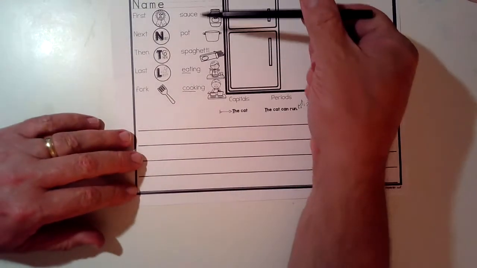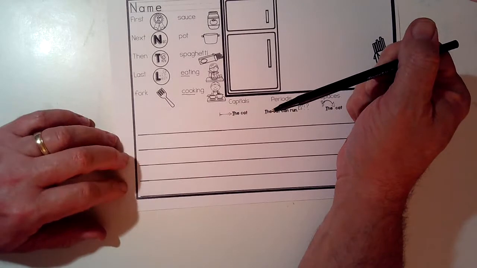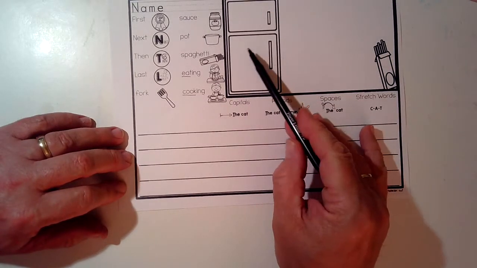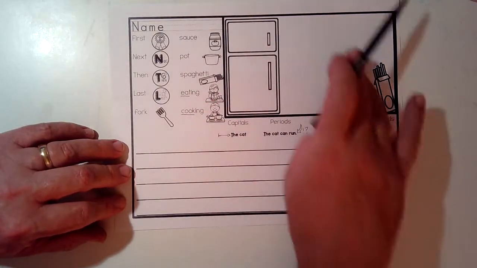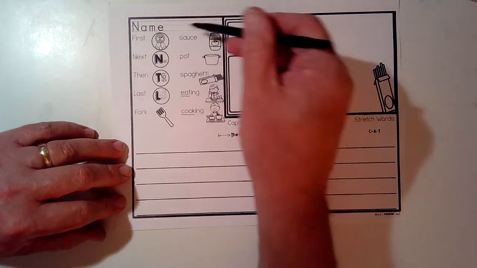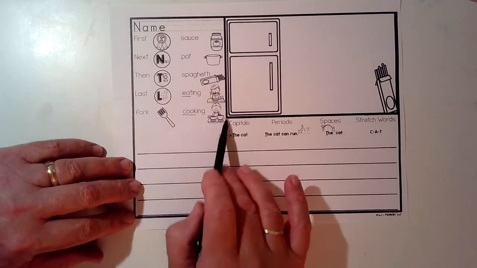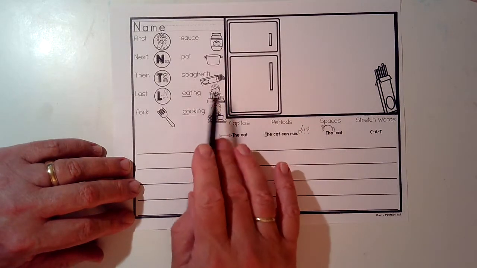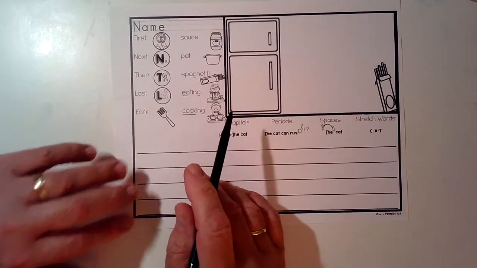All right. So let's see. We have sauce, pot, spaghetti, eating, cooking, fork. And it's in the kitchen. So when I'm drawing a picture later, I'll probably draw a picture of making spaghetti. Okay. So cooking, there's a picture there we can use in eating. Okay. Sauce, pot, spaghetti, fork.